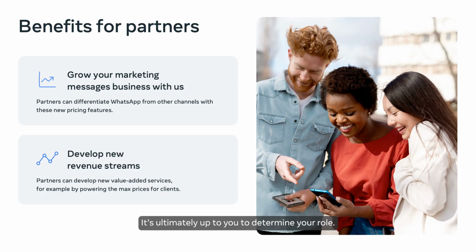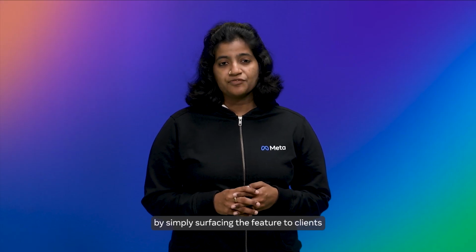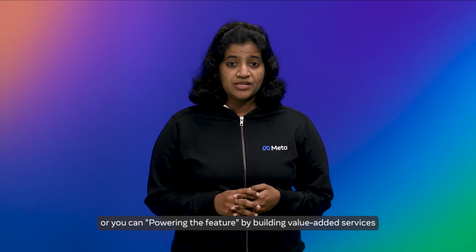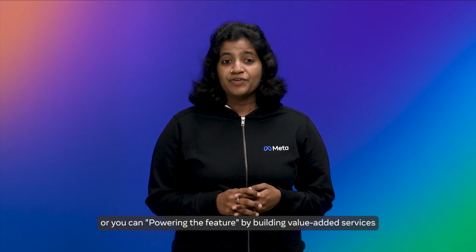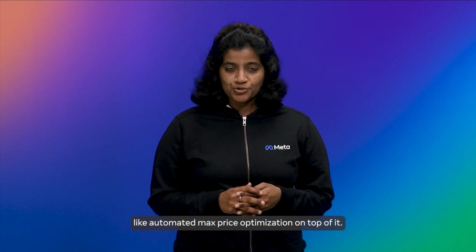It's ultimately up to you to determine your role. You can either be an enabler by simply surfacing the feature to your clients, or you can be powering the feature by building value-added services like automated max price optimization on top of it.